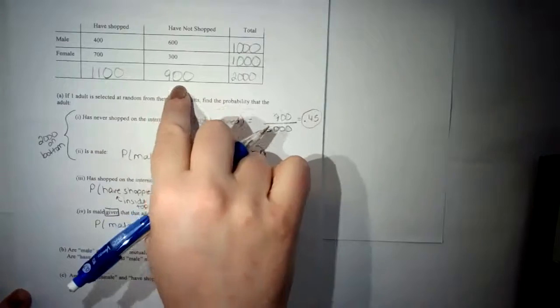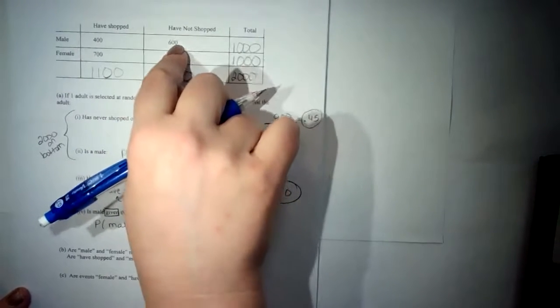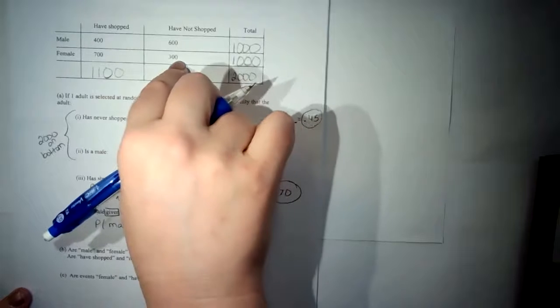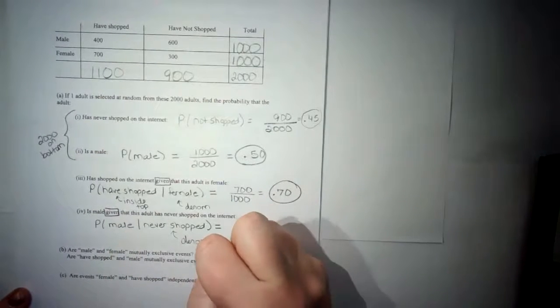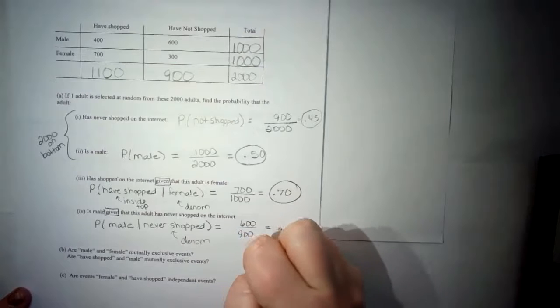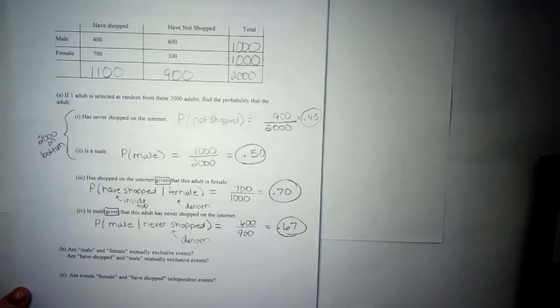All right. Since that's my total, I'm now going to go into this column, and my top is either going to be 600 if it's male or 300 if it's female. I want the male, so 600, and that's 0.67. Okay, is that good? The given ones are tricky.